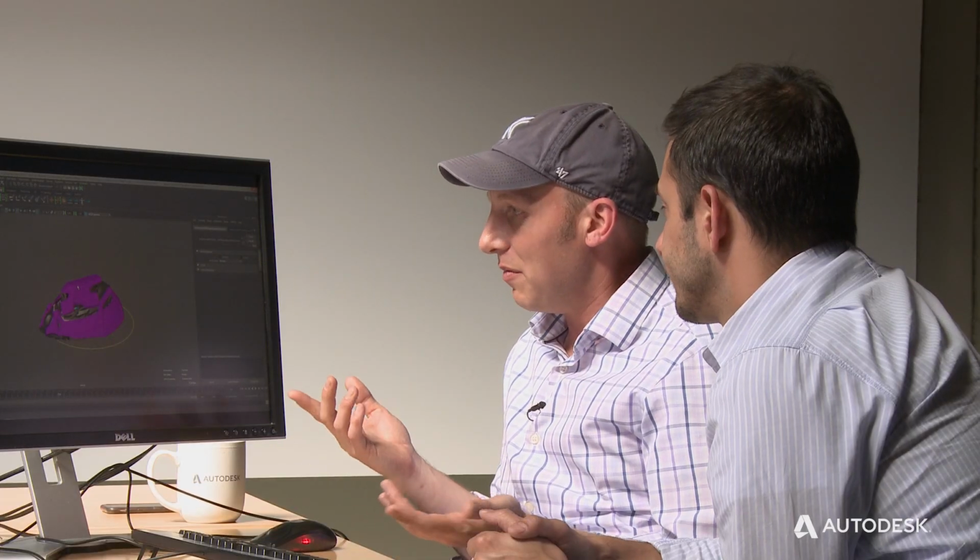My gut, when I'm trying to figure out what's making things fast or slow, my old workflow would be to hide. I'd hide half my scene. Did it get faster? If it didn't get faster, I'd hide the other half.